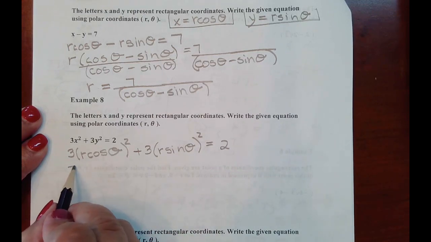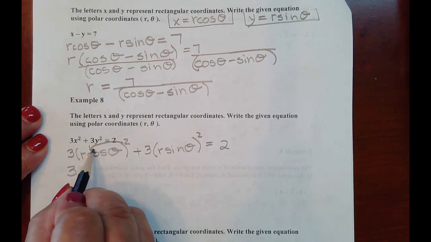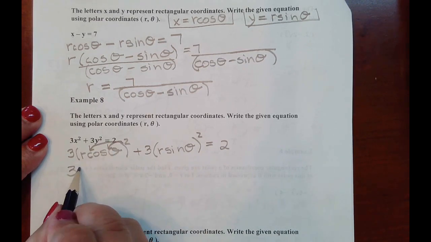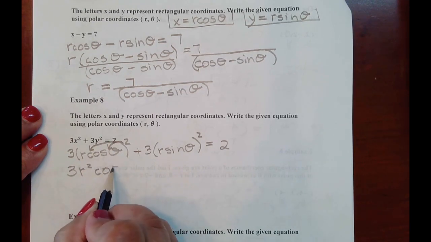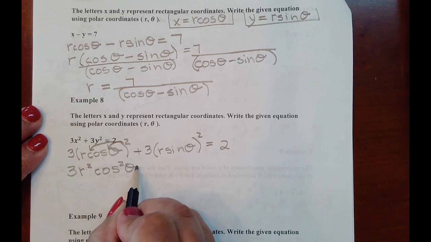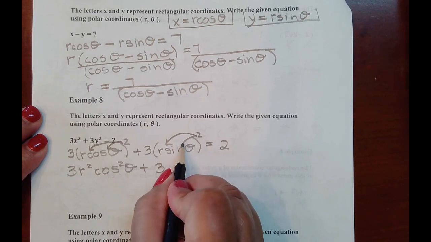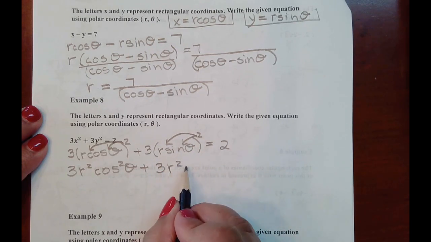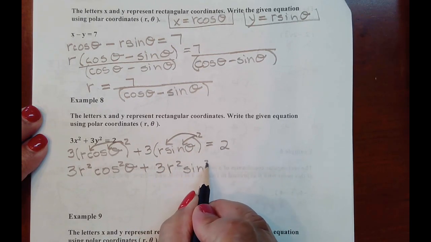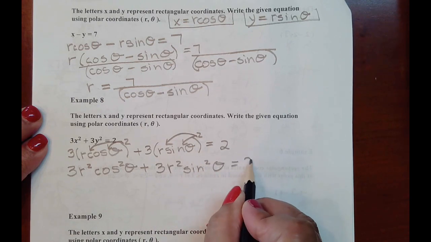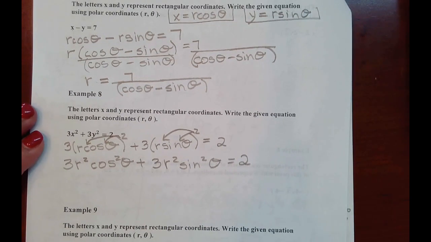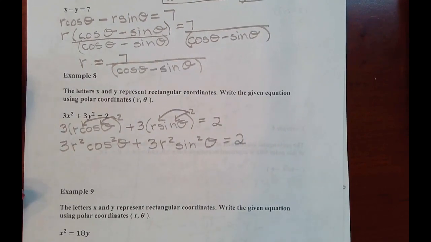Okay, so this is going to be 3. We're going to square the r as well as the cosine. So r squared cosine squared. And then here we're going to have 3, again, r squared sine squared is equal to 2. Then at that point, you want to try to at least isolate the r term, whether it's in its r form or r squared form, but let's take out the common factors here.